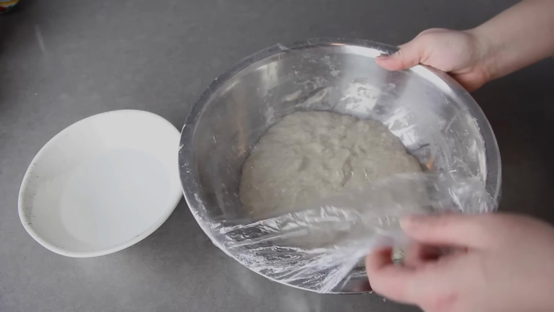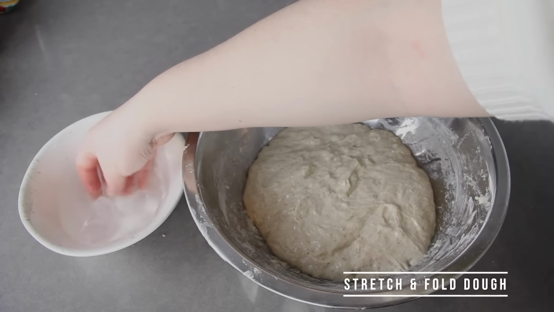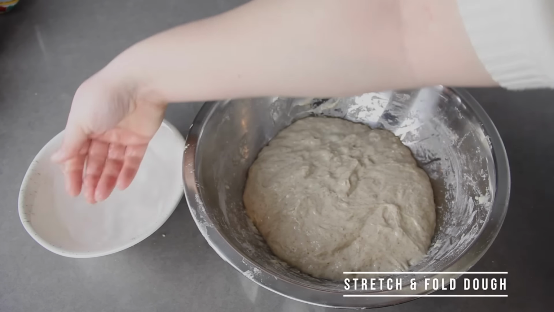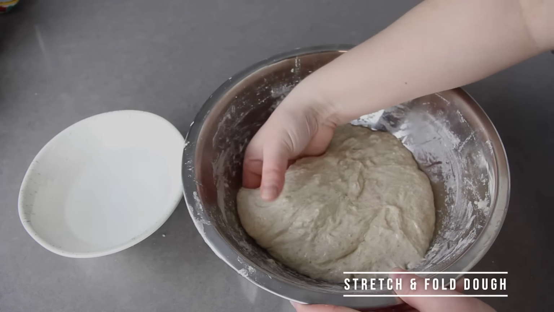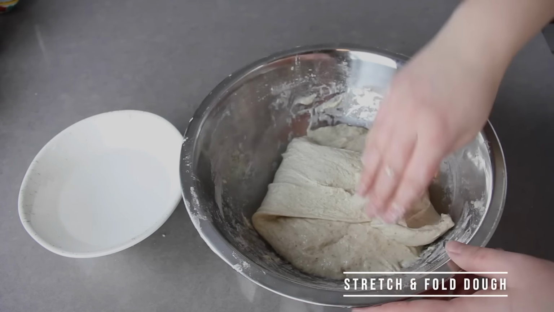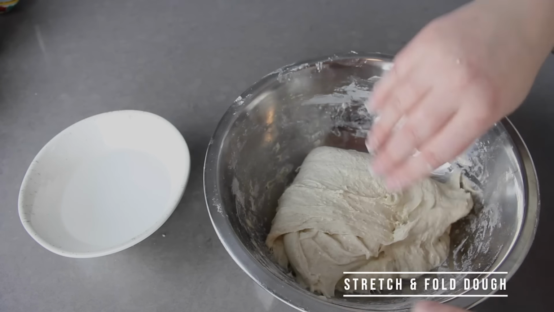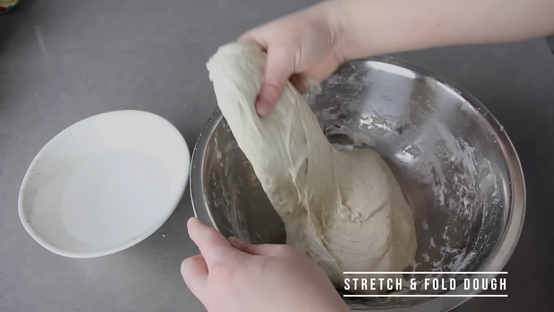Okay, so now for our 75% hydration dough, we are going to do our first round of stretch and folds. This is a super easy process. All you have to do is get your hand damp, and then you're going to scoop underneath the dough and pull a section of it up, stretching it as far as it can handle without ripping, and then you're going to fold that piece of dough over the top of itself.